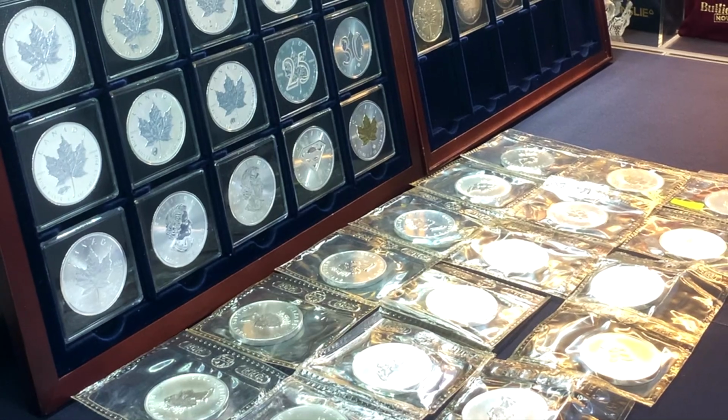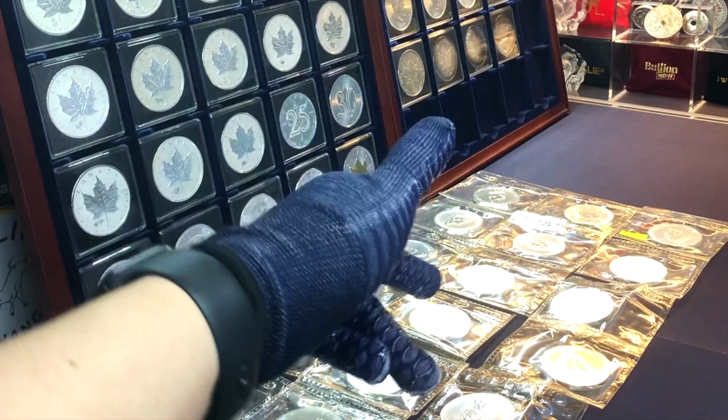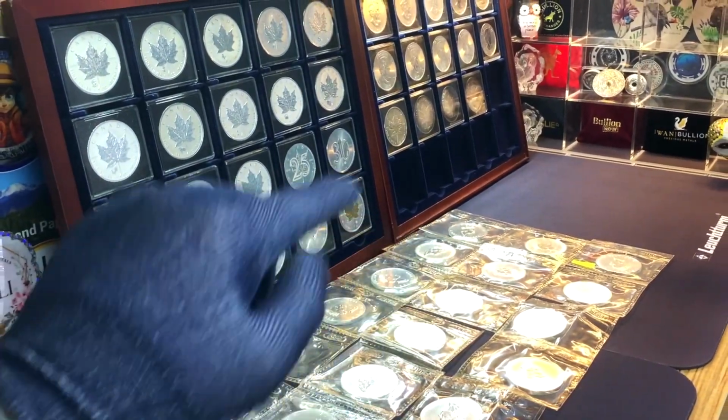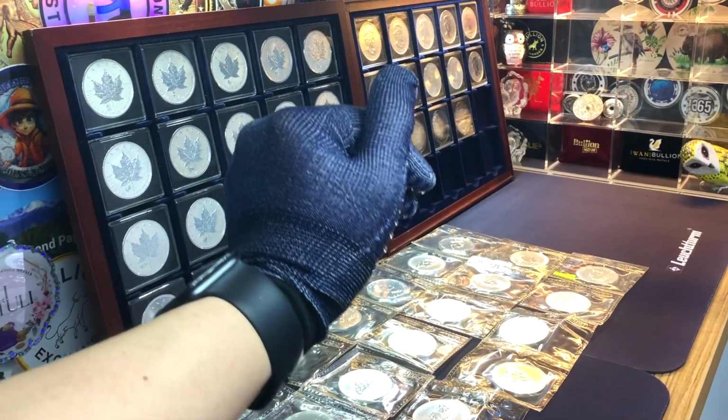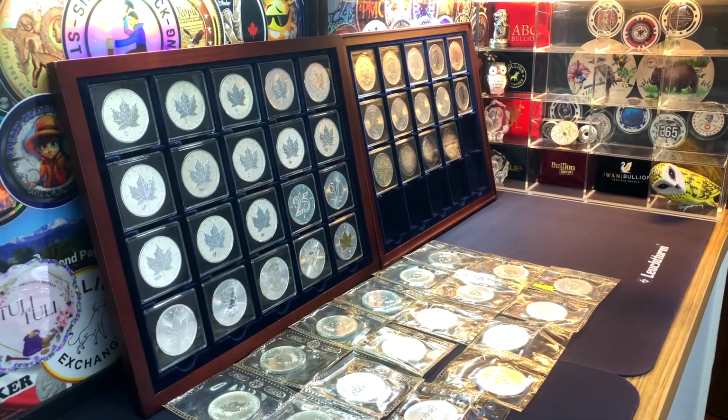So I hope the information shared will be useful to those looking to get into stacking the silver maples and help you identify the various different types that you will see bearing the portrait of Queen Elizabeth II as you move on with your silver stacking journey. And with that, I guess that will do it for this quick video.